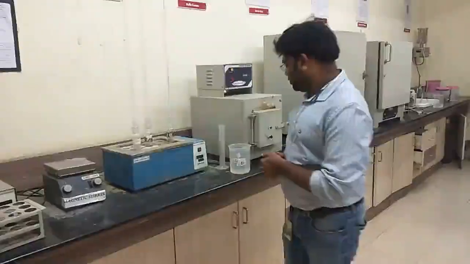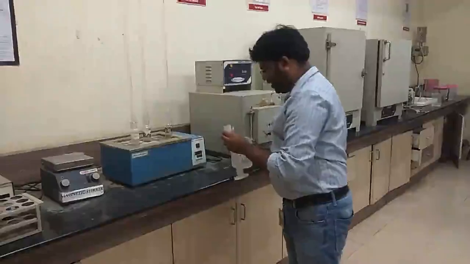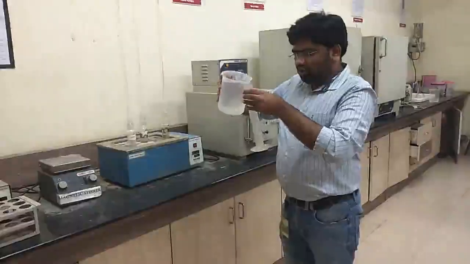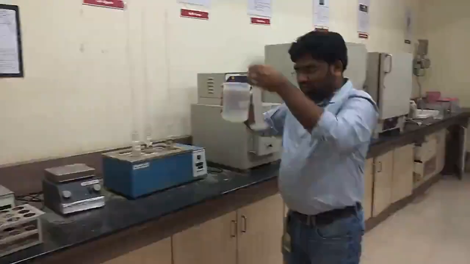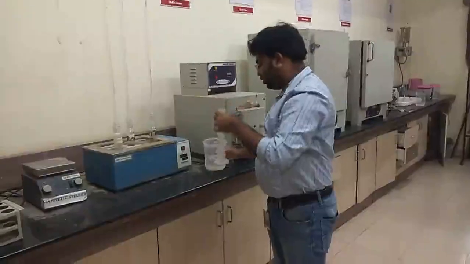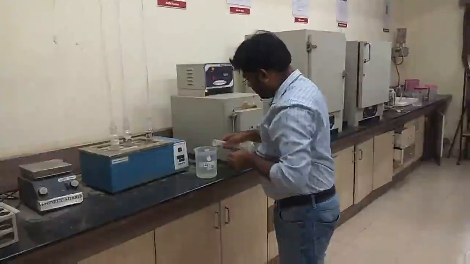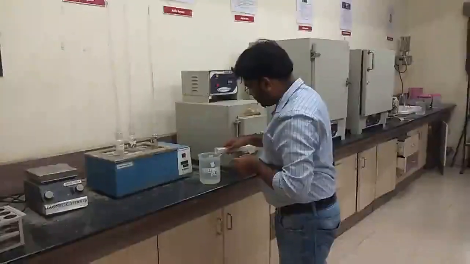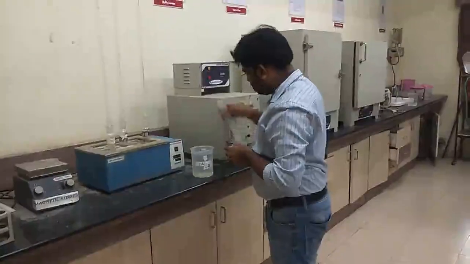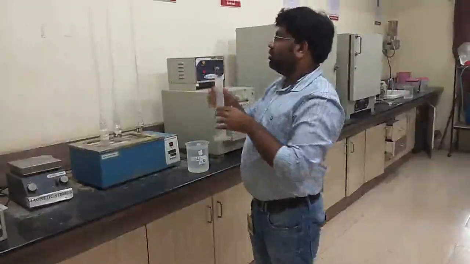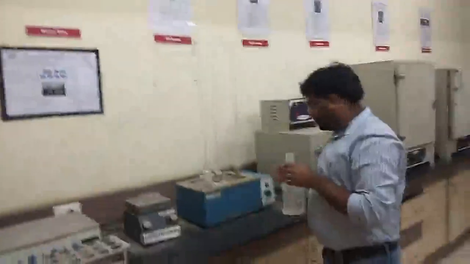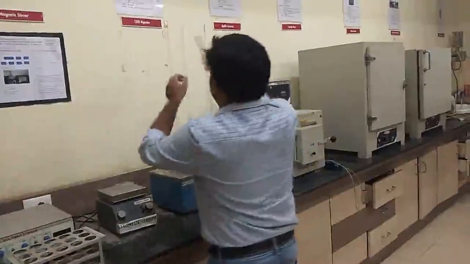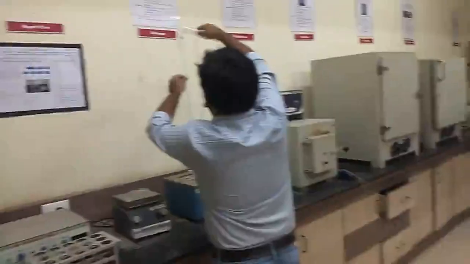So we are going to add 20 ml of distilled water into each of these COD digestion flasks through the reflux condenser. All of it will get settled. Here I'm adding it slowly.